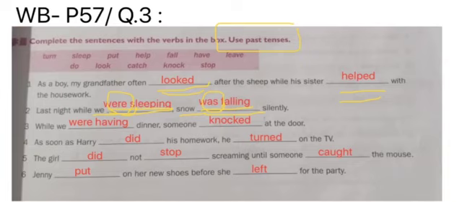Number 3, while we were having dinner, someone knocked at the door. Look at this sentence. At the first clause, we used past continuous. At the second clause, we use simple past.